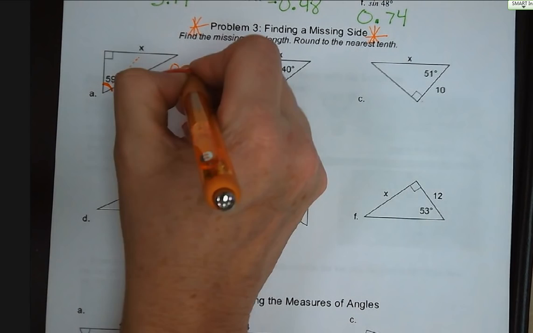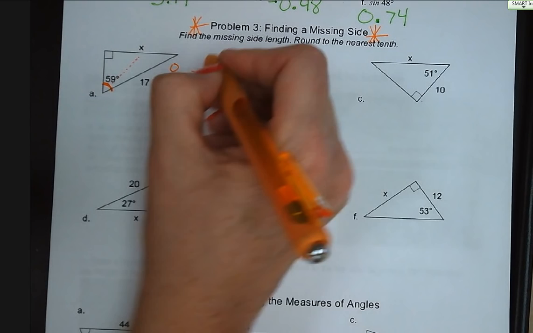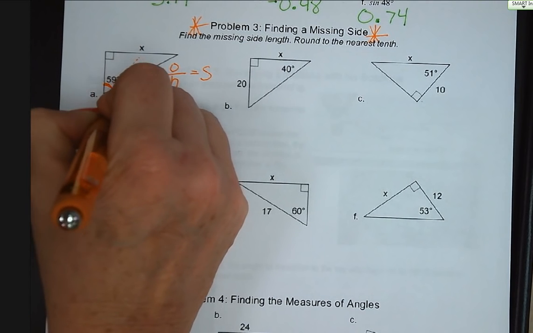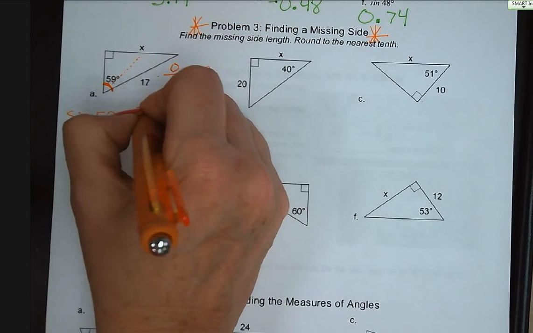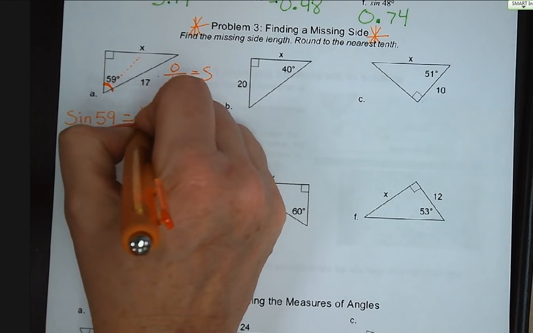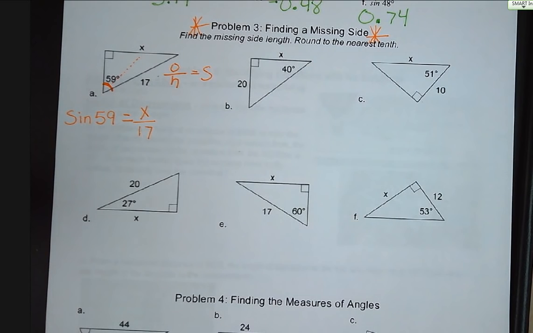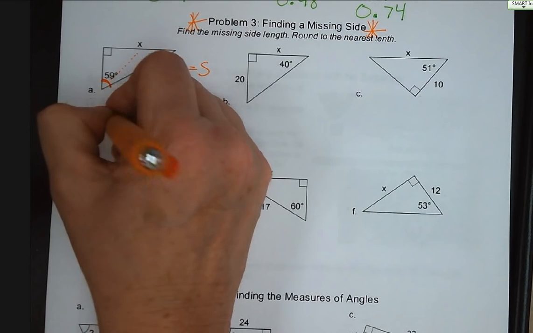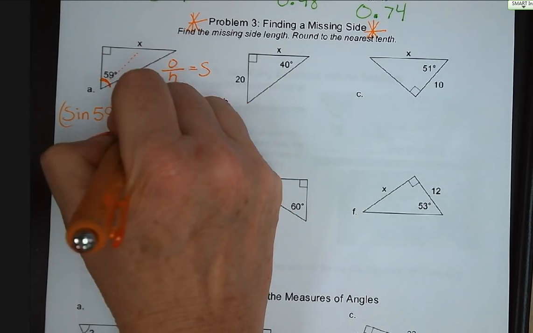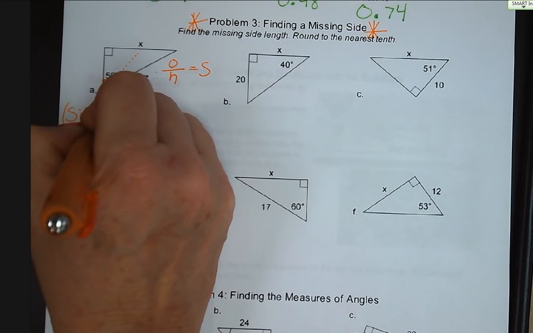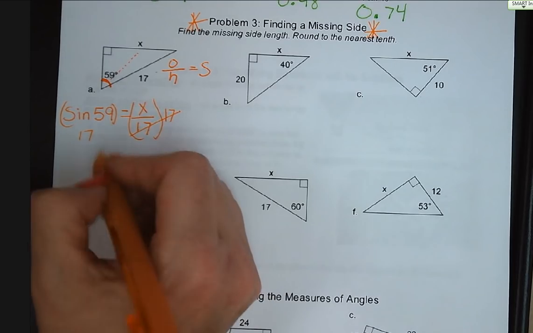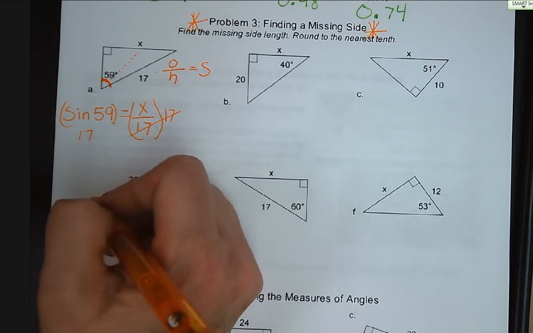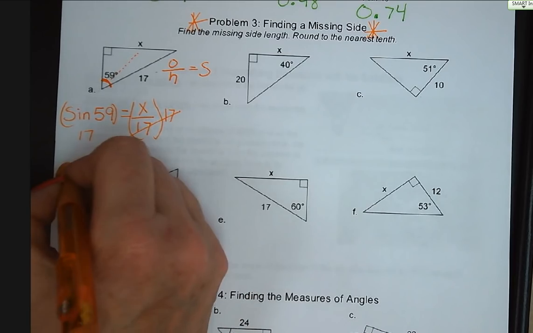So write sin 59 equals x over 17. Now how do we solve for this? Well, we multiply both sides by 17, right? So when we type that into the calculator, it's 17 sine 59, which is going to be 14.57.